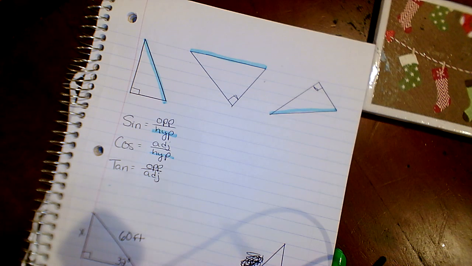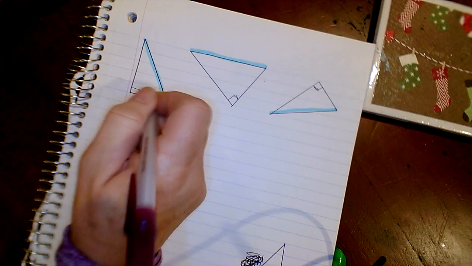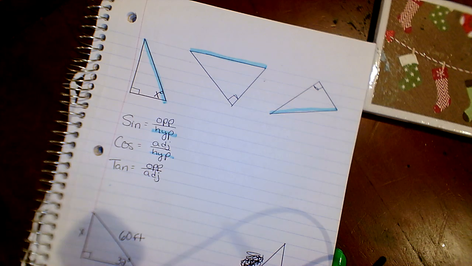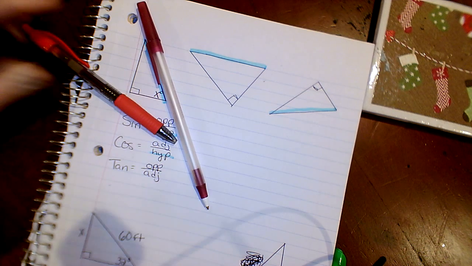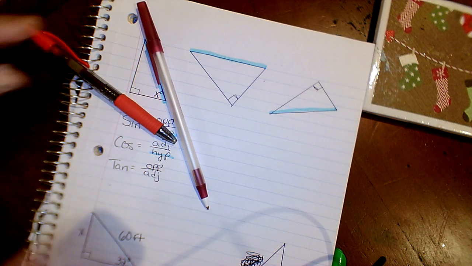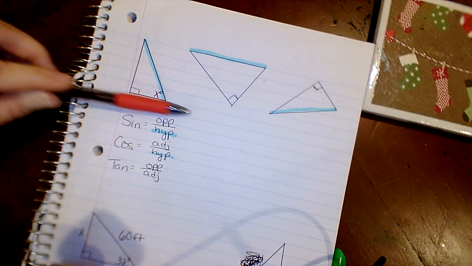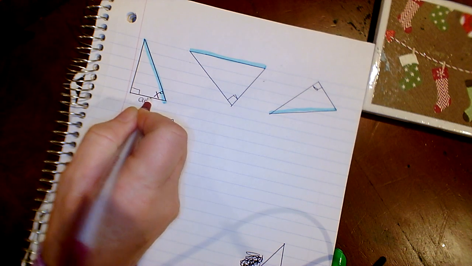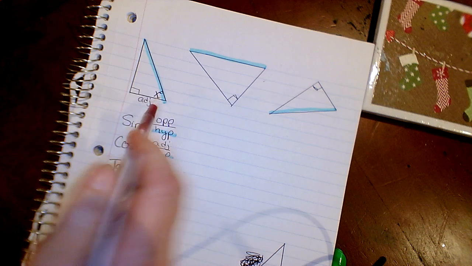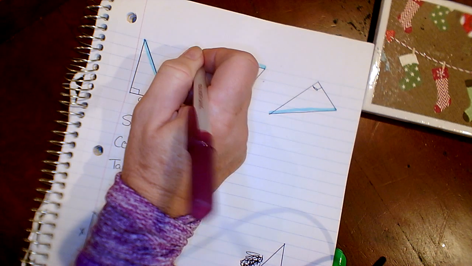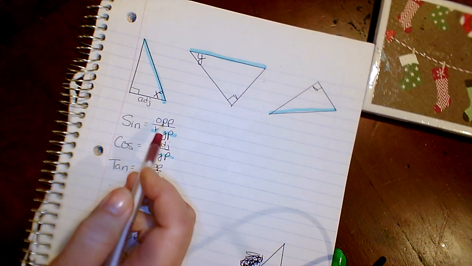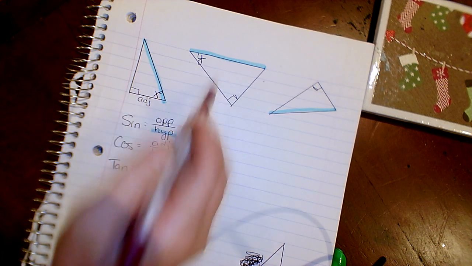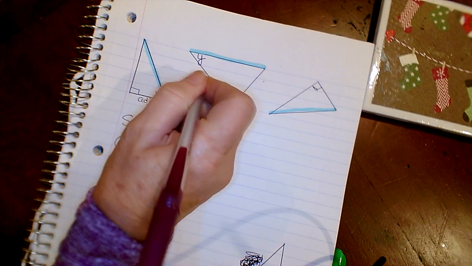Now, let's talk about opposite and adjacent. So if here's my angle, and that angle is made by two lines. Well, we've already said the blue one's the hypotenuse, so this one is adjacent to it. It touches the x, okay? So this would be the adjacent. It's adjacent to the x. Let's say I put y on this one. Which one touches y? The hypotenuse does, but this one does too. So this one would be the adjacent side.